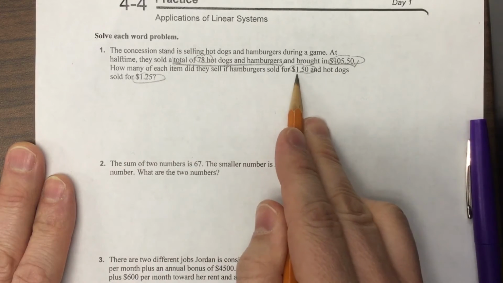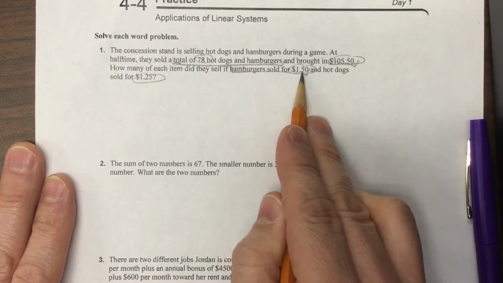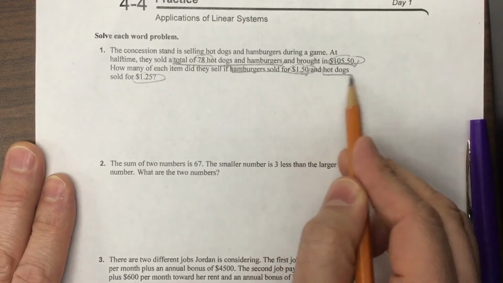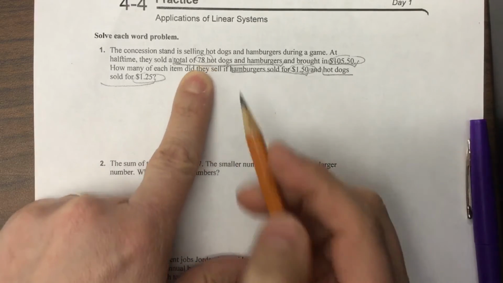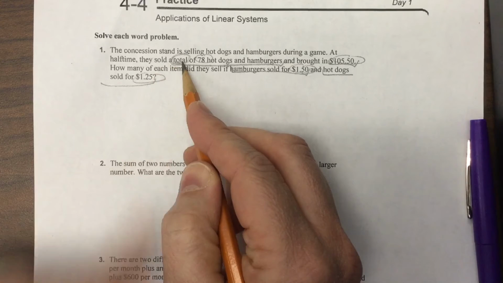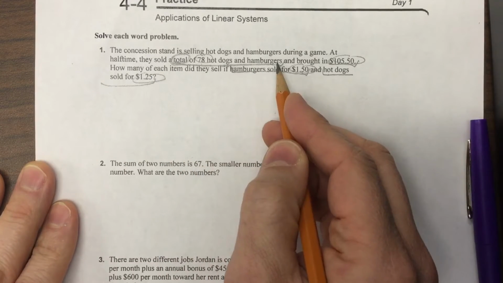Then I have hamburgers sold for $1.50. That's not a total, that's just for each hamburger, right? Hot dogs sold for $1.25. That's not a total. But this 78, it just straight up tells you. Now, they're not always going to be so nice to put the word total in there, but they did right now. A total of 78 hot dogs and hamburgers.